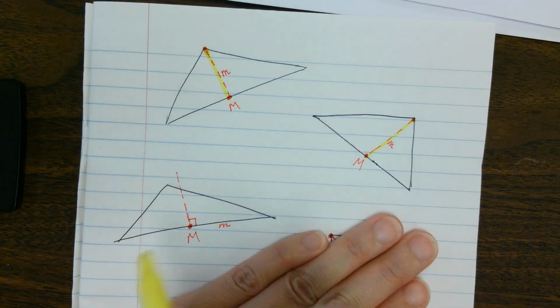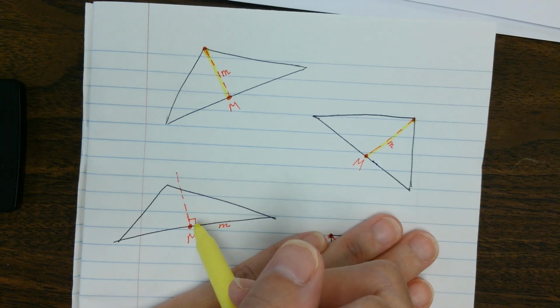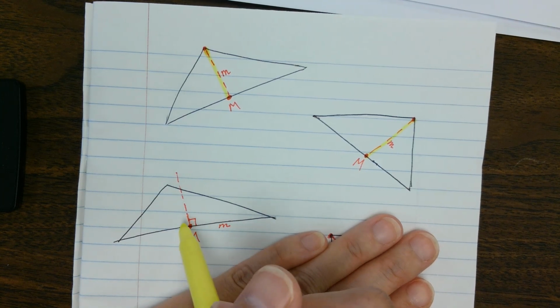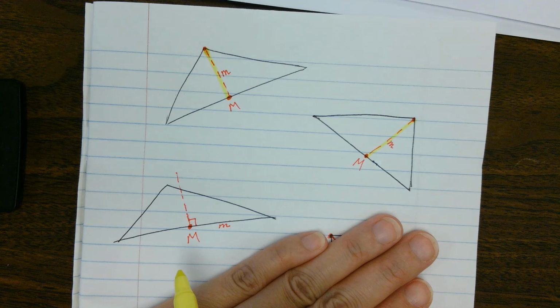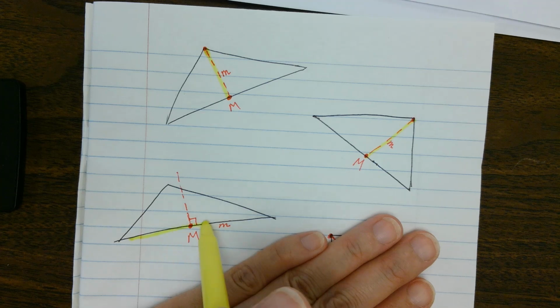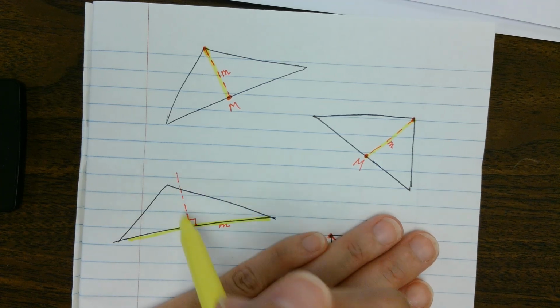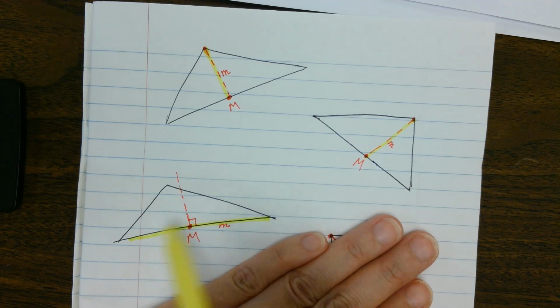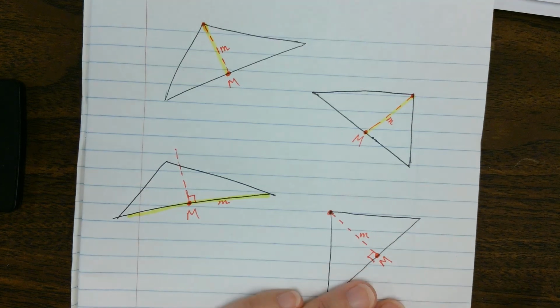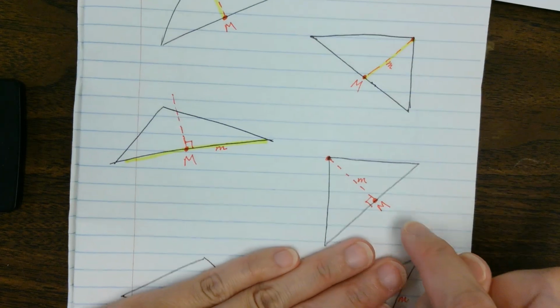What about this one then? Right bisector, because I have this 90-degree symbol. And so which slope am I looking for? I need to first find this slope. Because I can't find this slope, I only know one point. So that means I have to find that slope.